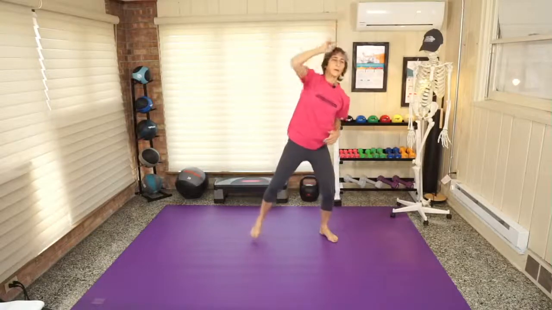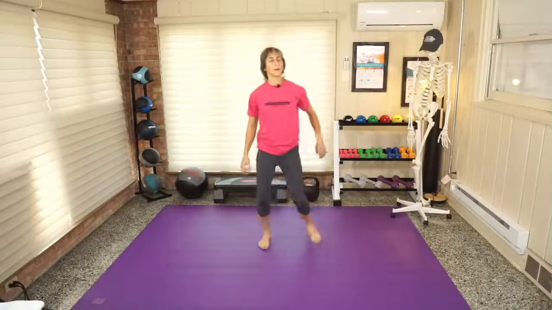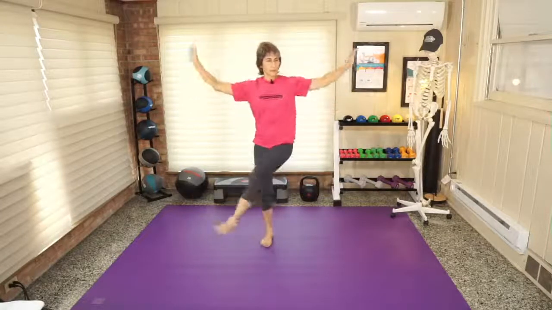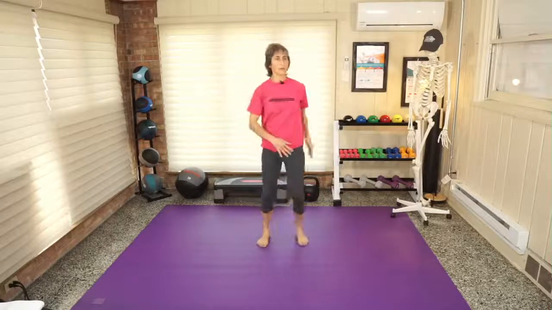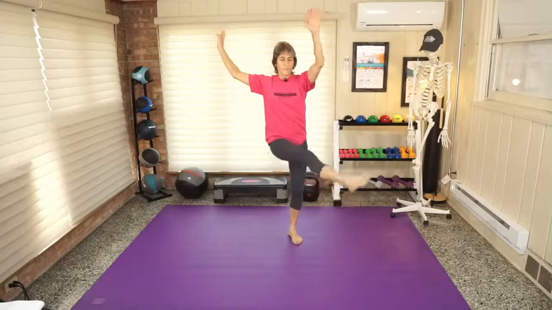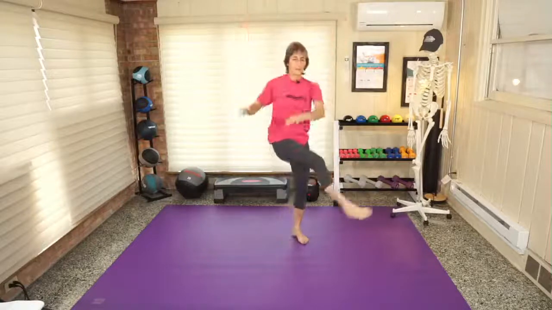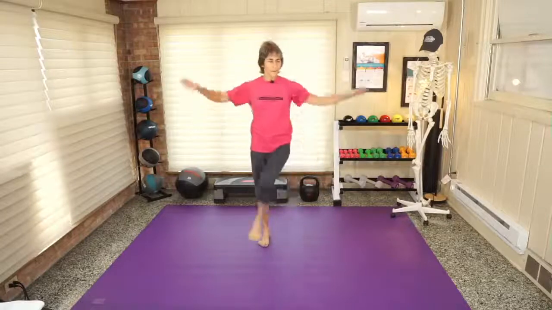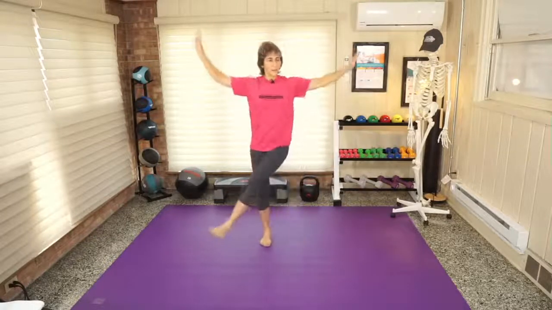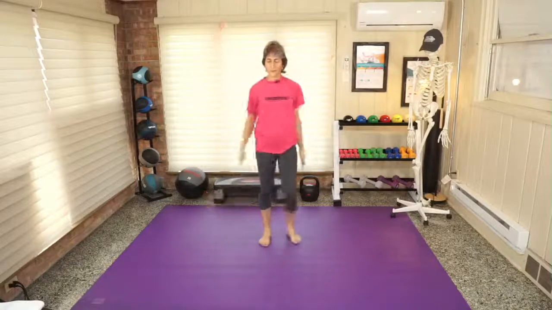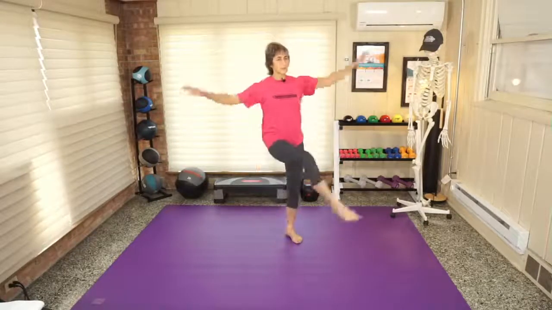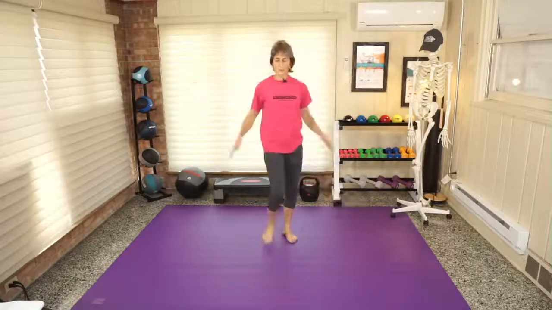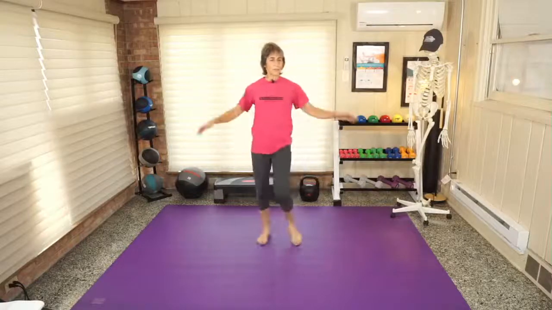Good work. Let's go to a kick and kick. And if you want to add the arms, that just increases your heart rate. And then we're working the heart muscle as well. Up and down, up and down. The kicking across helps loosen up those hips. And you can do this slow or fast. So we're kicking from the knee.